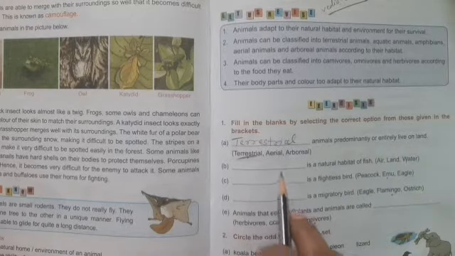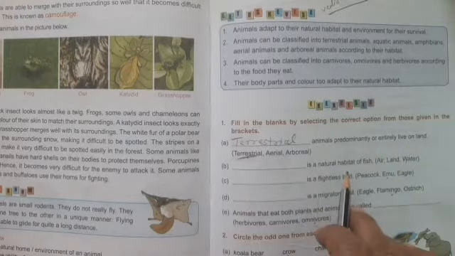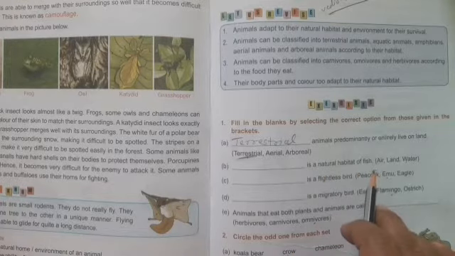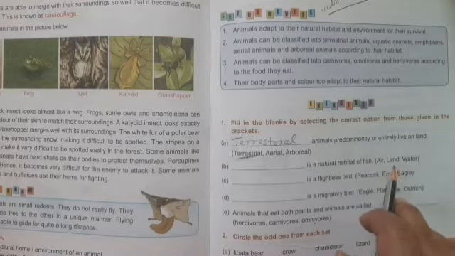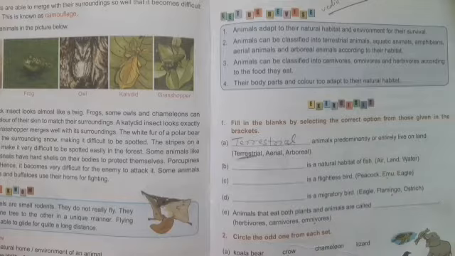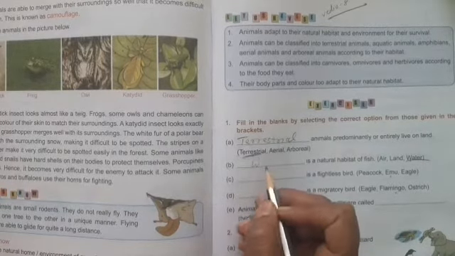B. Dash is a natural habitat of fish. Air, land or water. Where do fish live? In water, no? Yes. Right here, water is a natural habitat of fish.